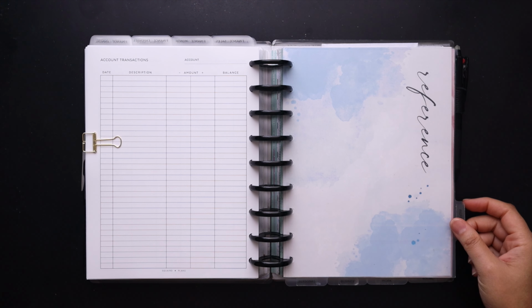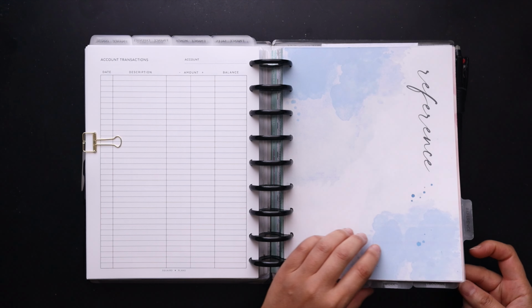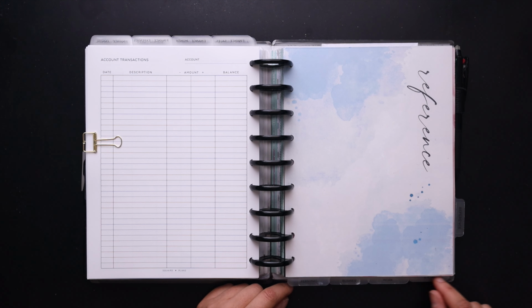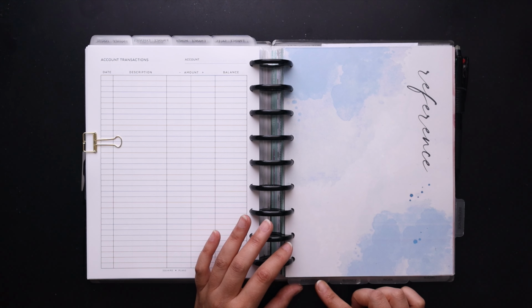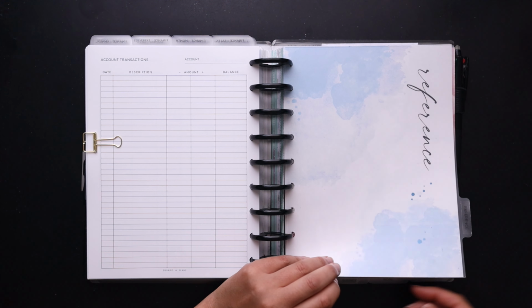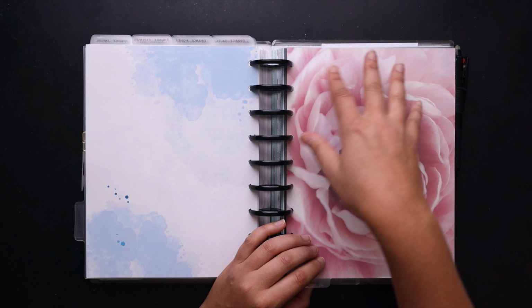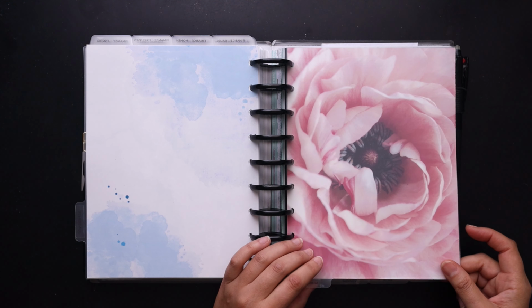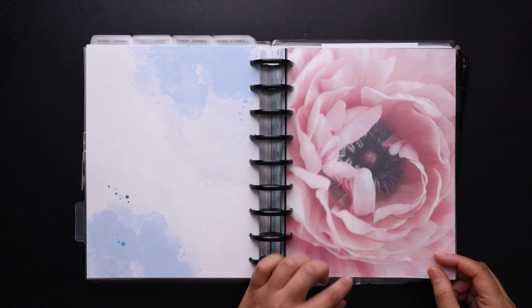Last but not least, we have the last 2 tabs, which is my reference section and then my collections tab at the back. My reference section is basically where I house any long-term storage items that I may need to reference. And I've organized them into 4 tabs. I've got my personal tab, and during my spring refresh with the cover, I also refresh the dashboards here in these pretty florals. Again, a DIY project that I showcased in that video before.